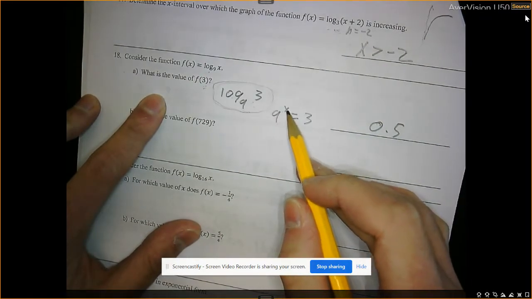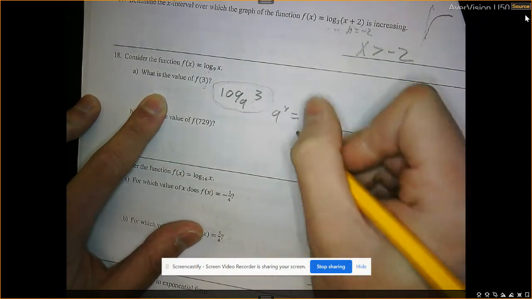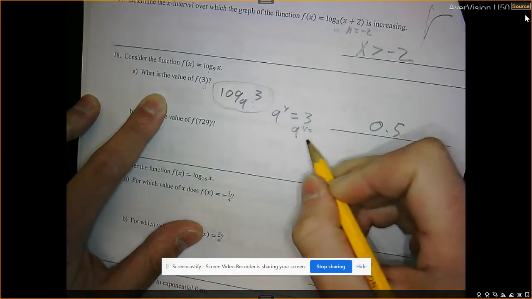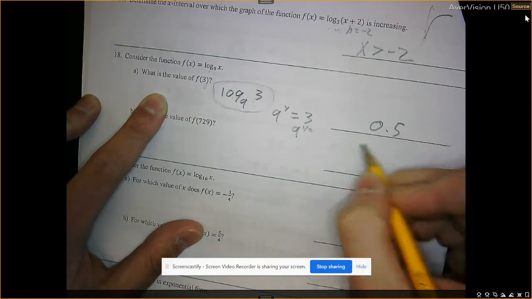Plug that into Desmos, your graphing calculator, showing the log function that I've shown you how to use. Otherwise, you're thinking, okay, 9 to the what equals 3, and it is 9 to the 1/2, because the square root of 9 is 3, which is 9 to the 1/2.